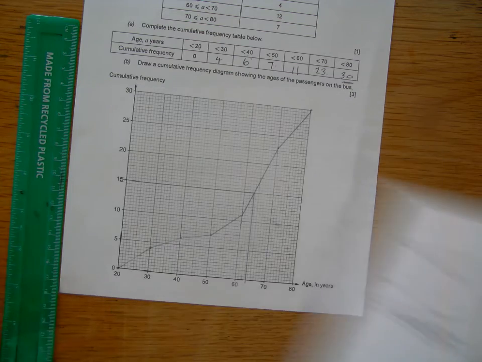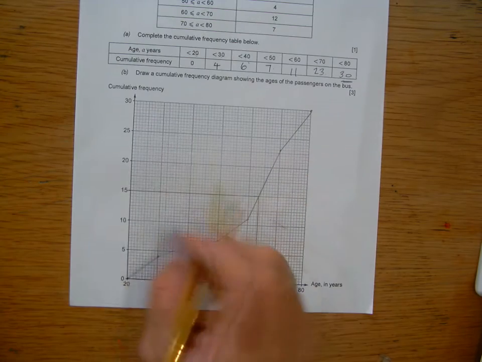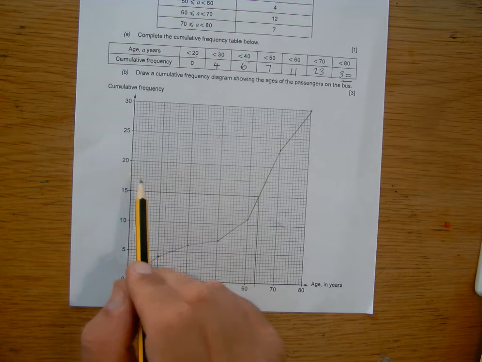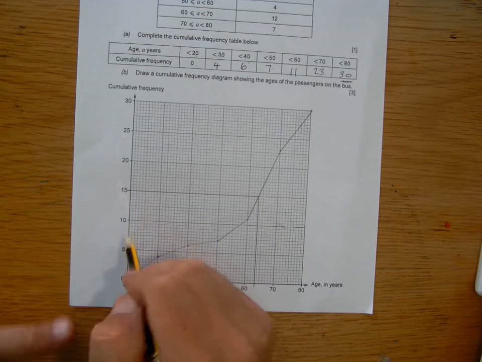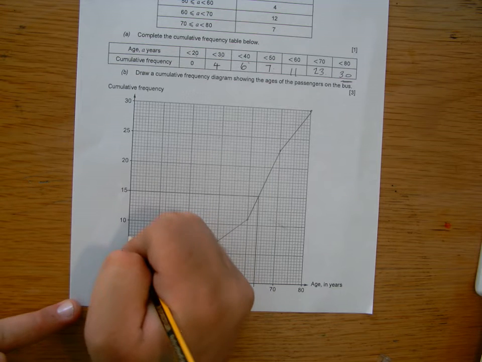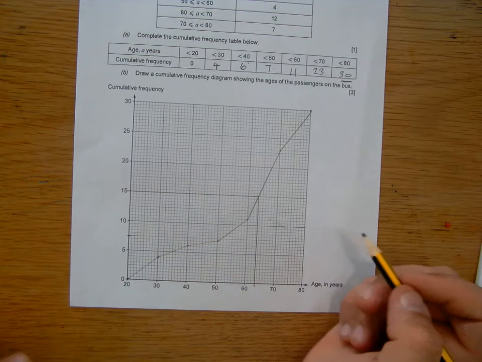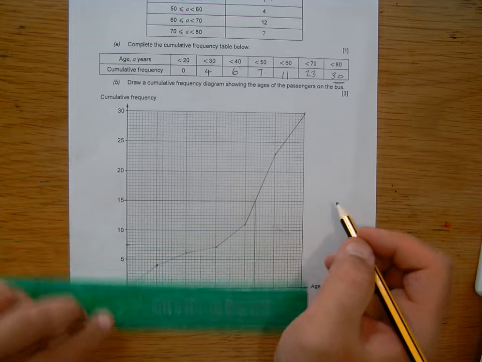Interquartile range, now we're looking at the quarters of the data. With just 30 people, a quarter of them, well, we know half is 15, so half of that again is 7.5. So we're going to go literally there. That's what 7.5 is, between 5 and 10.